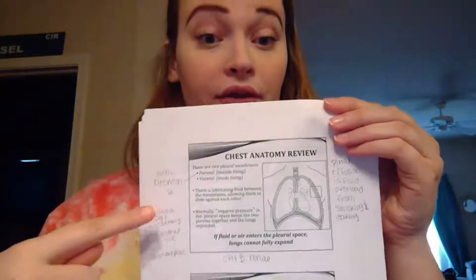So, chest anatomy. This is a really good slide for you to look at. You have your parietal and your visceral linings on your lungs, and you can have different things go wrong in both. Between those two layers there is normally 10 mLs of fluid. If you have more than 10 mLs, then it's abnormal. You have a lot more fluid there.